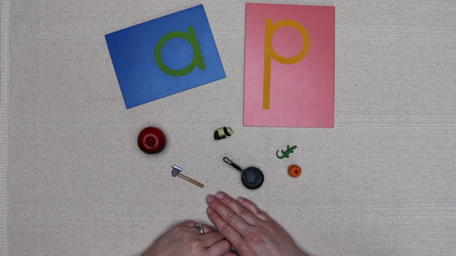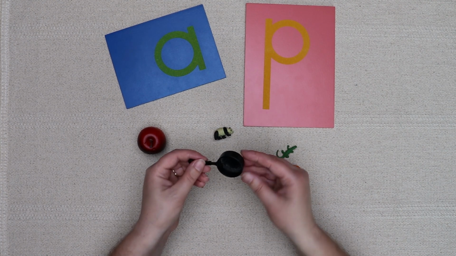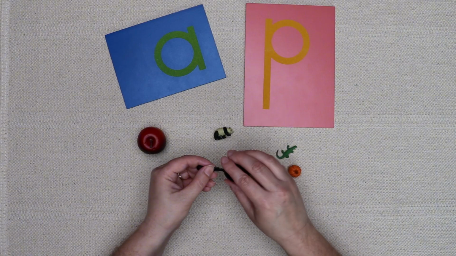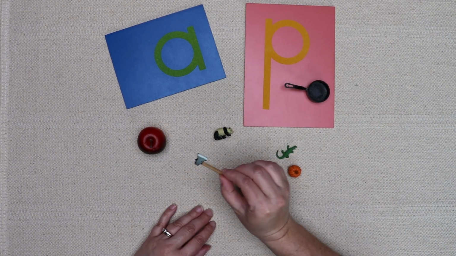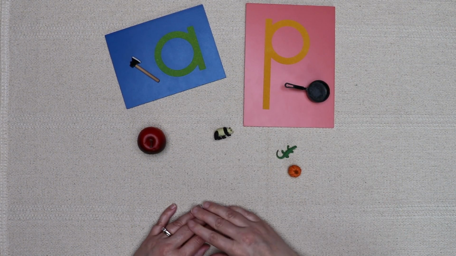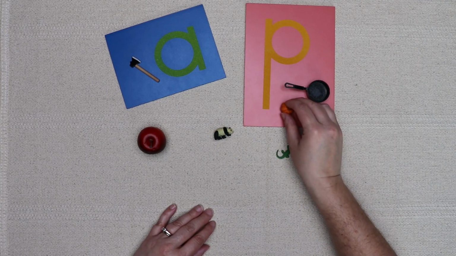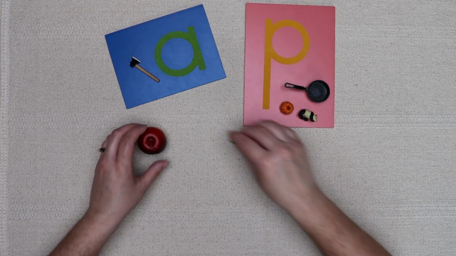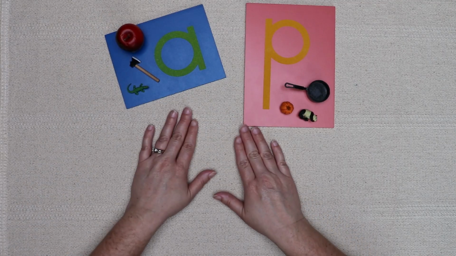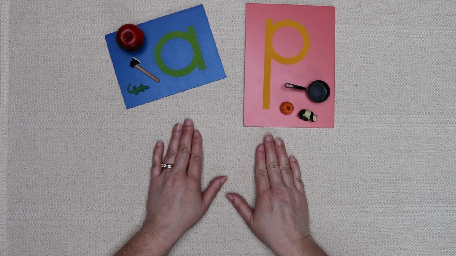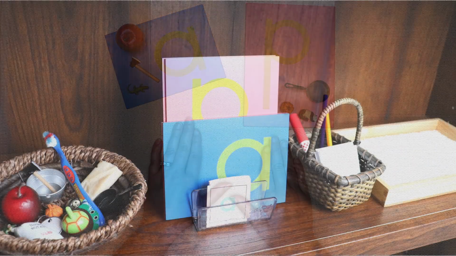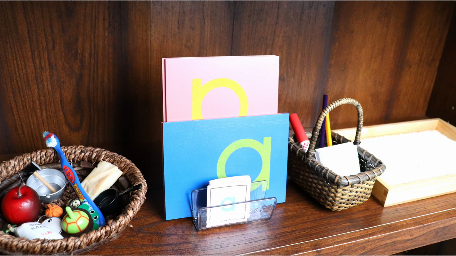the letter that makes its sound. Let's see. What do we have? P, p, pan. Ah, that goes with p, p. Ah, ah. So that goes with letter A. It says ah. And we continue until all of the objects have been matched with their symbols. And then this can be a follow-up work that they do on the shelf. They can go and get the sandpaper letters and the objects and match them together.